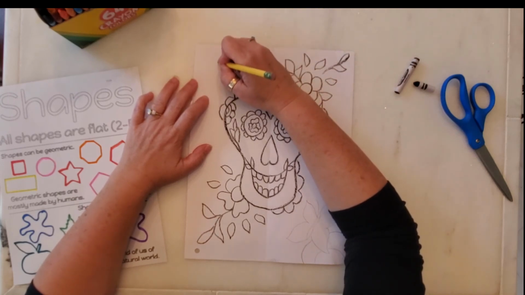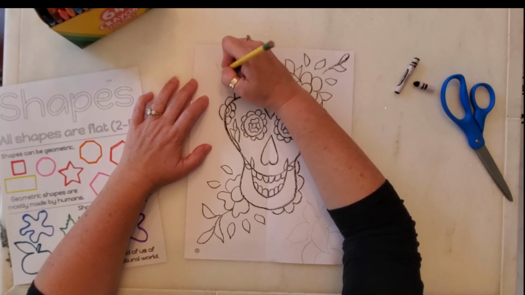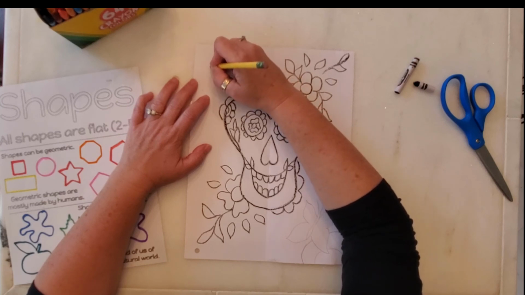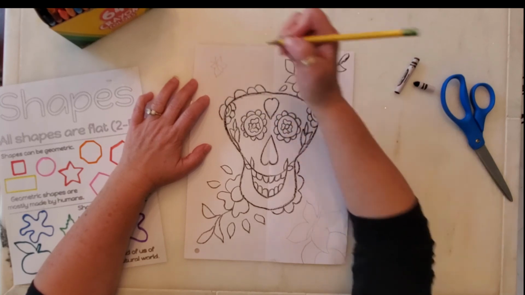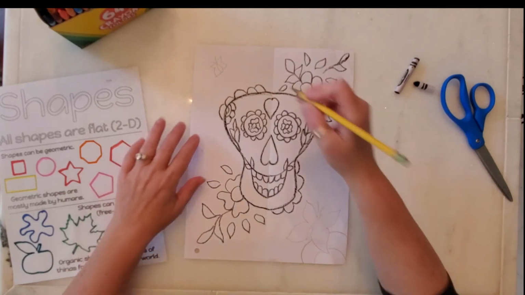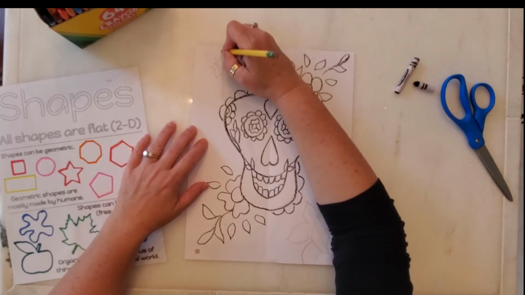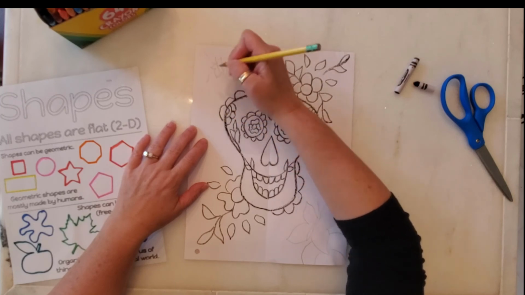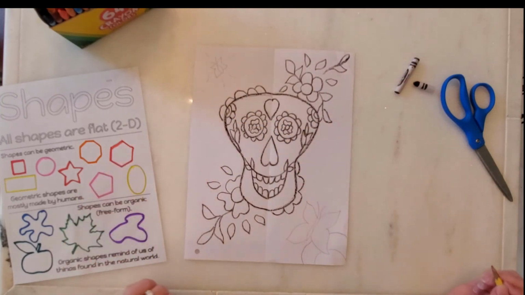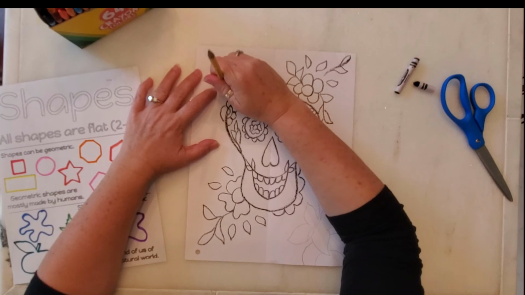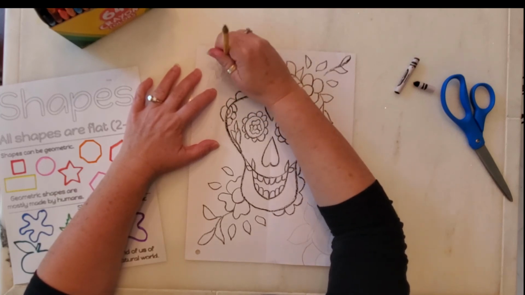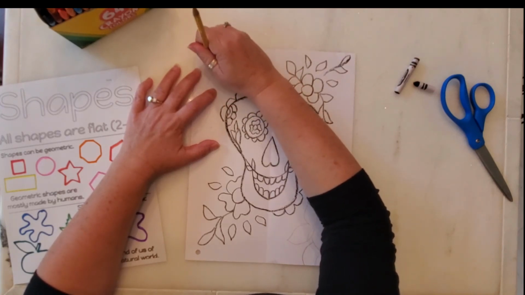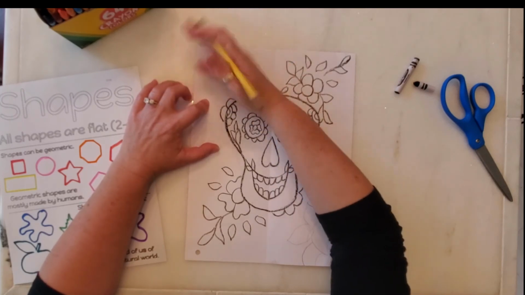And then here's my little butterfly this way. Oh yeah, I like that. And then just little lines. Not so much. It's okay. That's what an eraser is for.